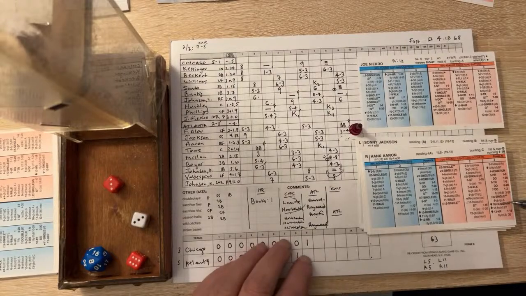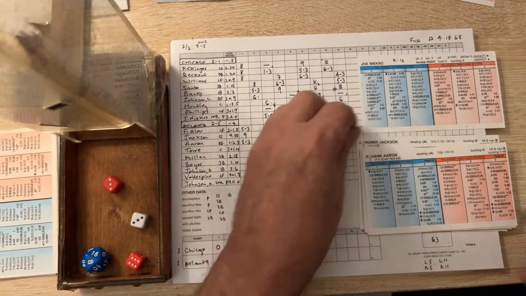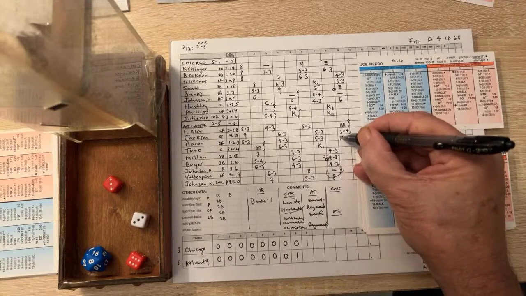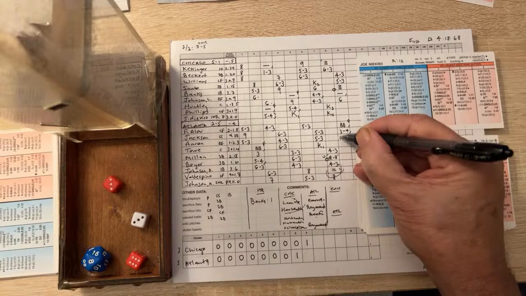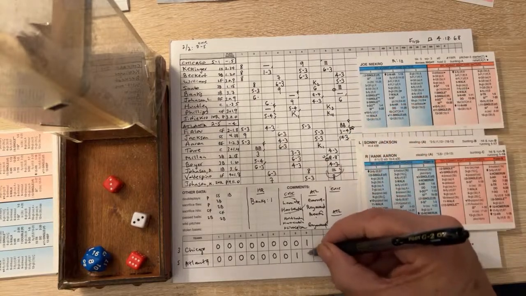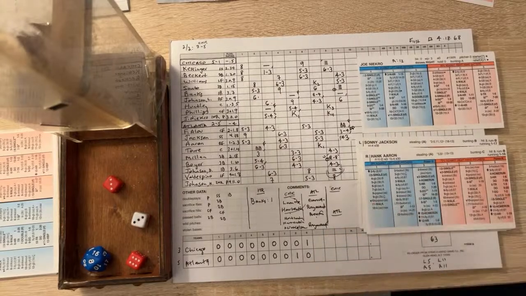That's 3-9. Oh, he grounds it back to Necro, who turns around, throws it to Beckert for 1, and then over to Banks for a double play. We'll look at that. We're going to extra innings. Oh my.